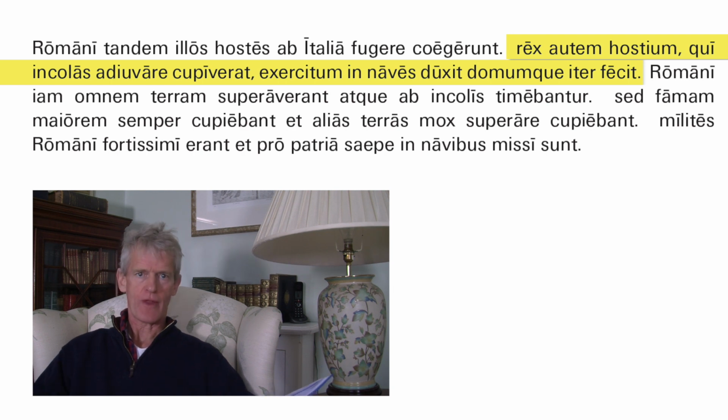Okay, quite a lot going on there. Rex autem, the king, however. Now, as you know, I always really want you to look at the verb first and work this out carefully, but I do have a little concession: if a sentence begins with a word which is indisputably nominative singular, I let you just go for it and start there.